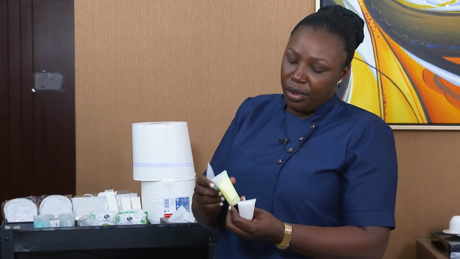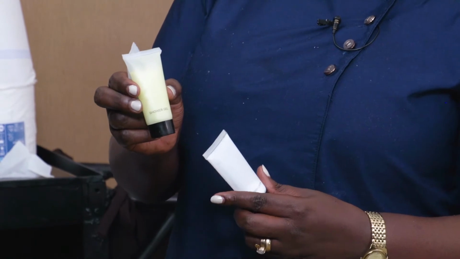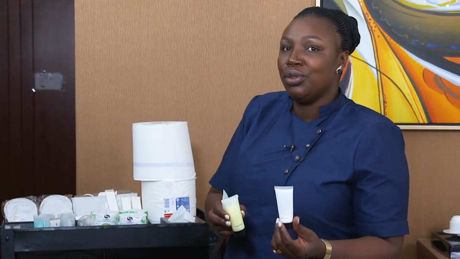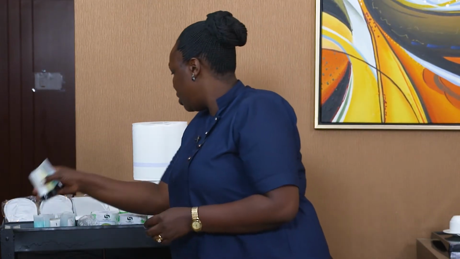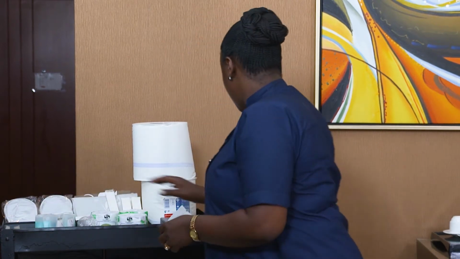Then this is a shampoo. This is shower gel. And this is body lotion. And after, we have different tissue.